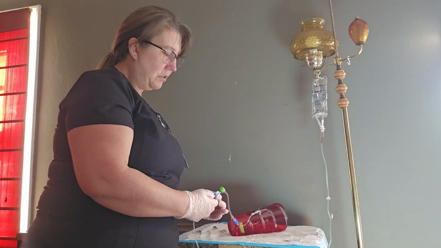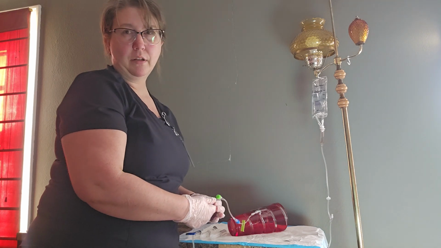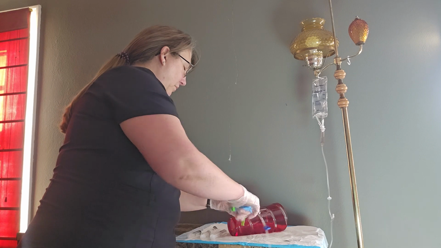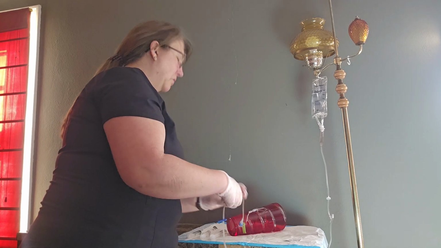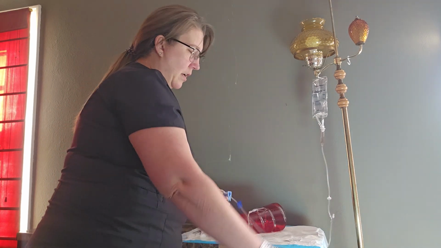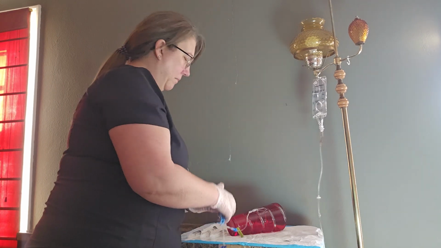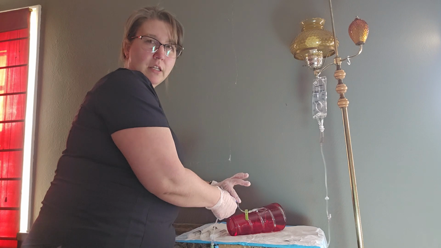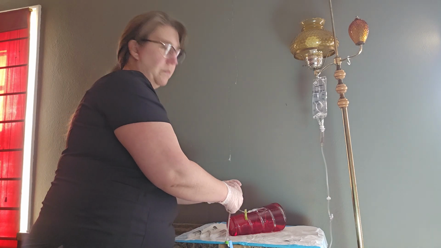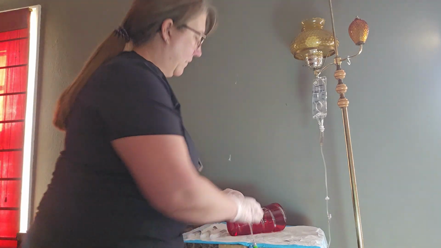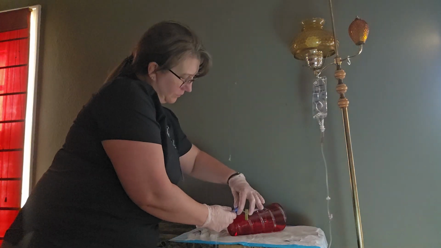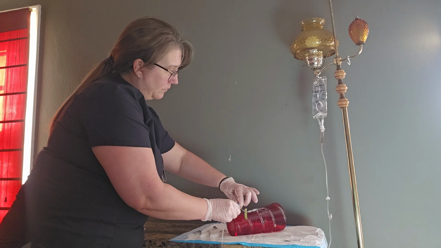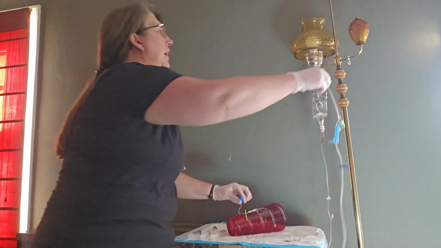So what we need to do is close the clamp. The clamp is closed. It has stopped the flow of the IV in the tubing. And I am going to unhook it and hang it right up here.